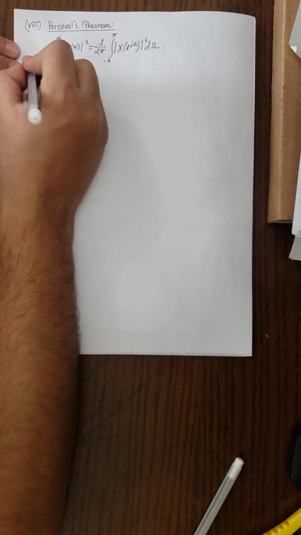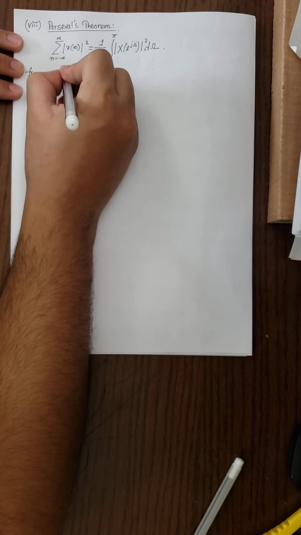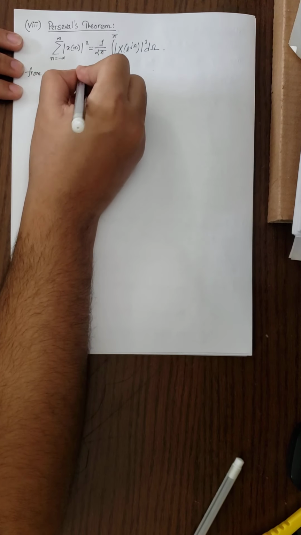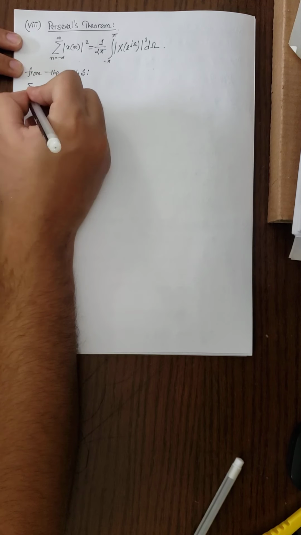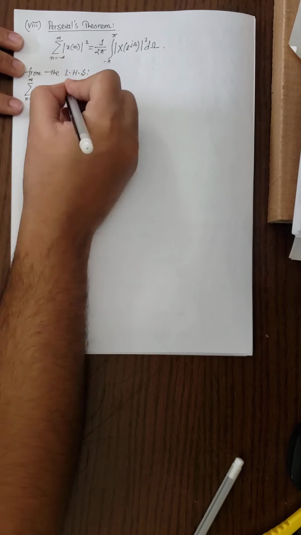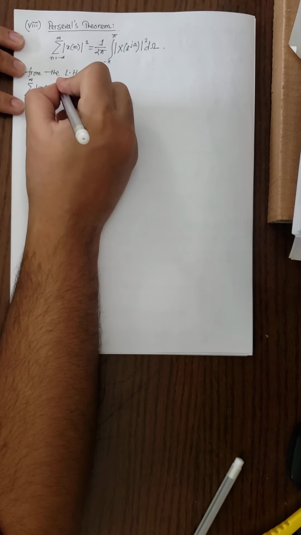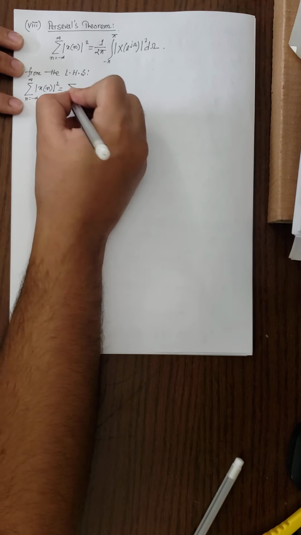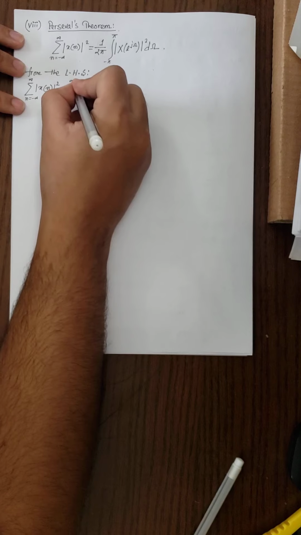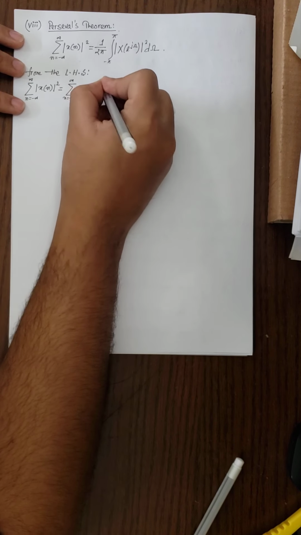Now from the left hand side, we can write summation n, which goes from negative infinity to infinity, x of n whole squared, which can be written as summation of n, which goes from negative infinity to infinity, x of n times the conjugate of x of n.